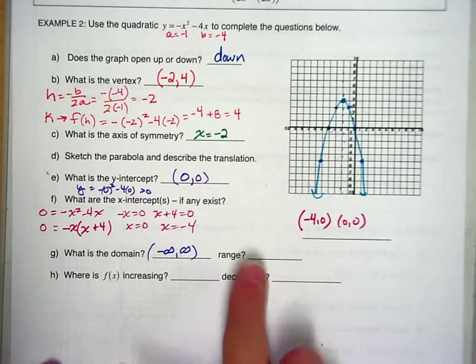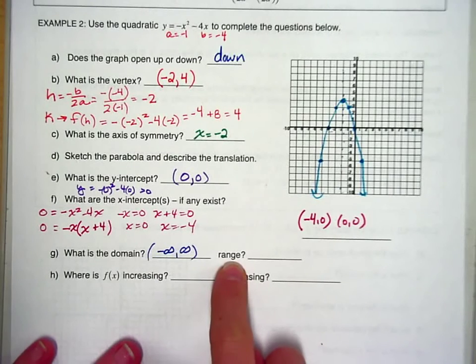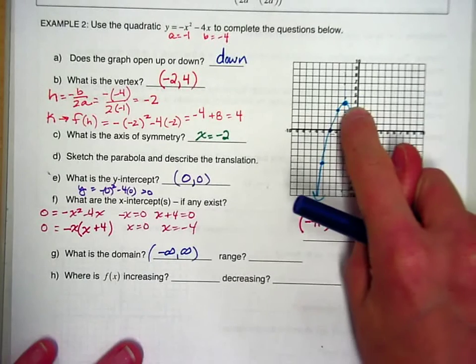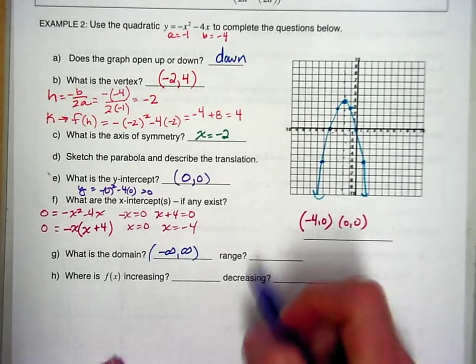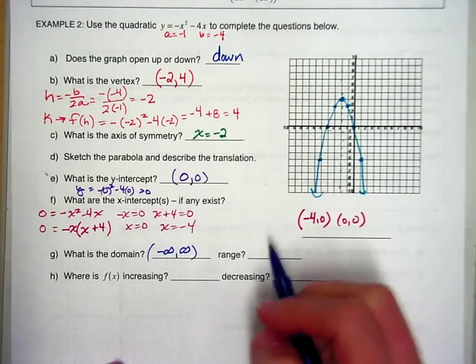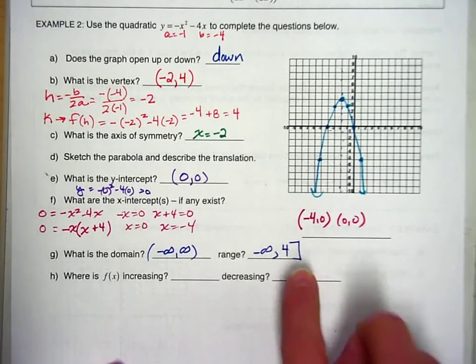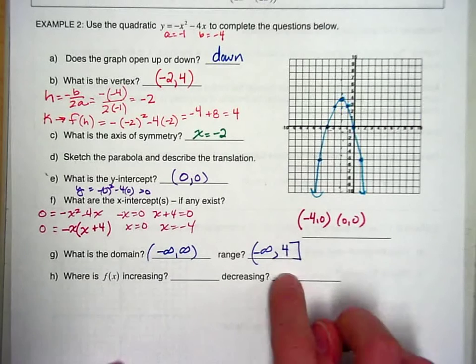For the range, however, we do have a maximum here, so we have a highest point, and at that highest point the value of y is 4. So our range from bottom to top is going to start at negative infinity and go up to 4. That is inclusive, so you want to make sure to put a bracket.